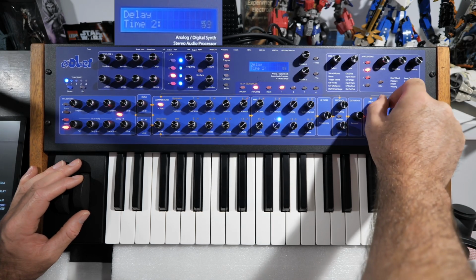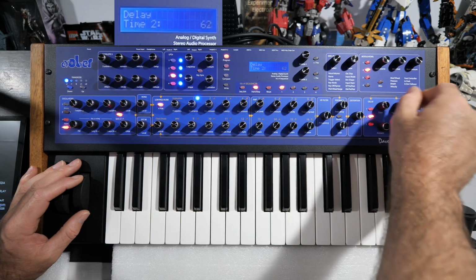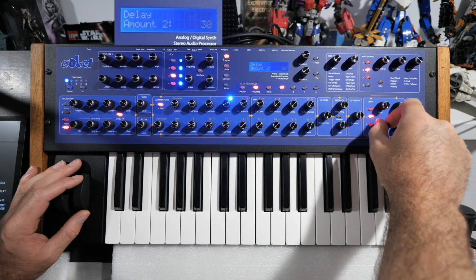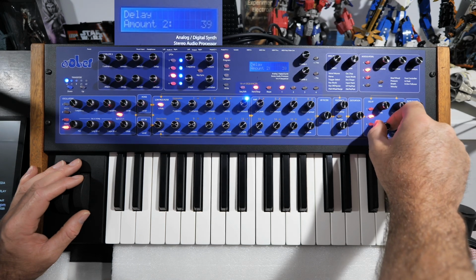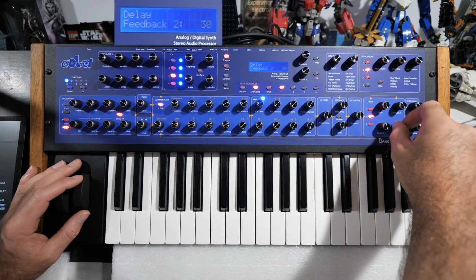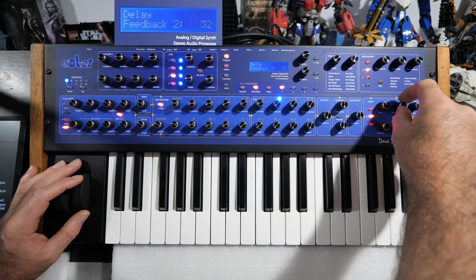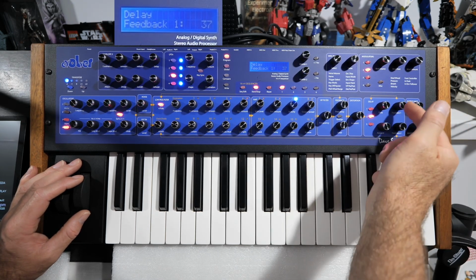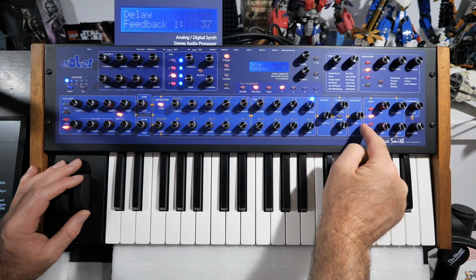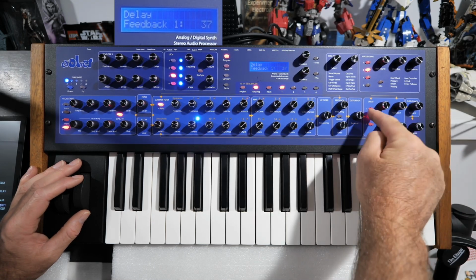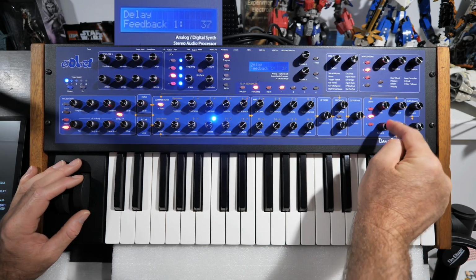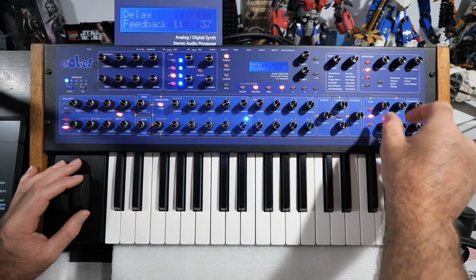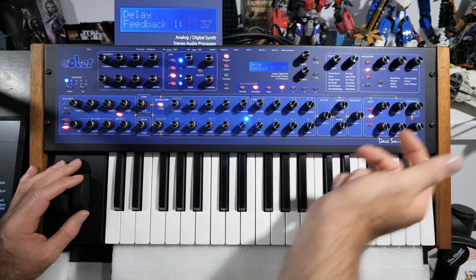Let's just randomly pick a bit of non-synced and bring the amount up. And a bit of feedback 2. And a bit of feedback 1. Oh, so sorry, I keep doing that. These are separate tabs, but the feedback 1 and the feedback 2 are the same for each one, but all you have control of is the time and the amount for each of the delays. So all you can do is just add more of an amount.